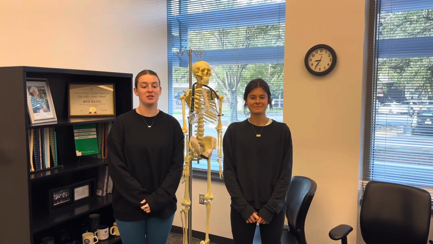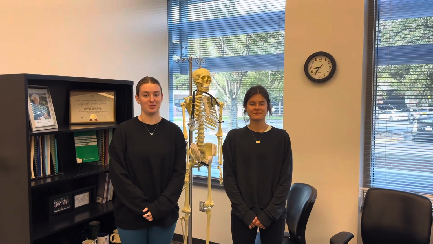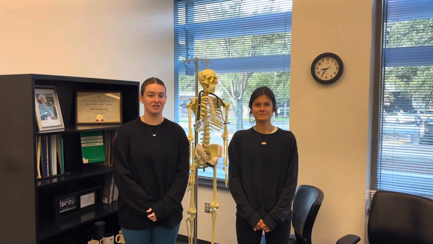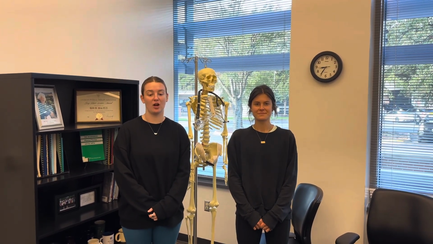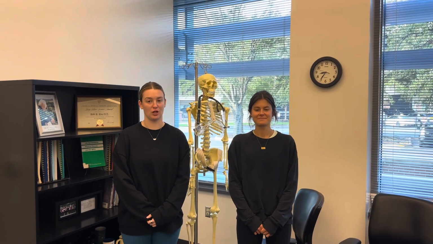While planks are commonly used to strengthen the core, we wanted to compare how different plank positions affect oblique activation. By identifying how the obliques respond to the front plank versus the side plank, we hope to provide more targeted recommendations for individuals struggling with poor core strength or low back pain.